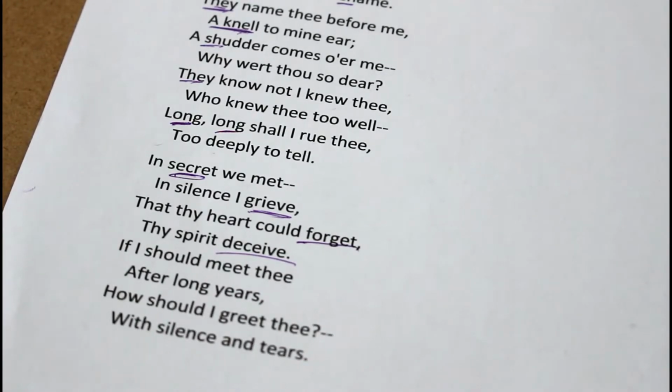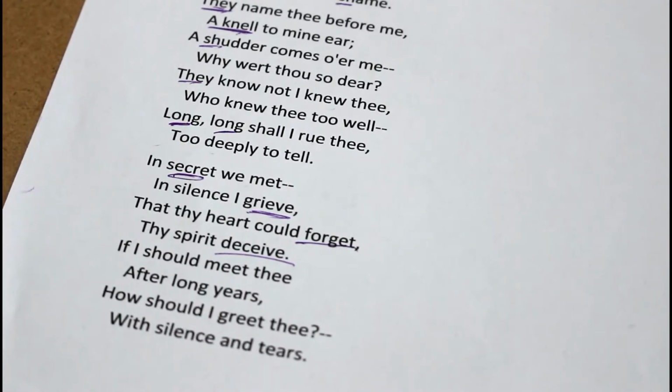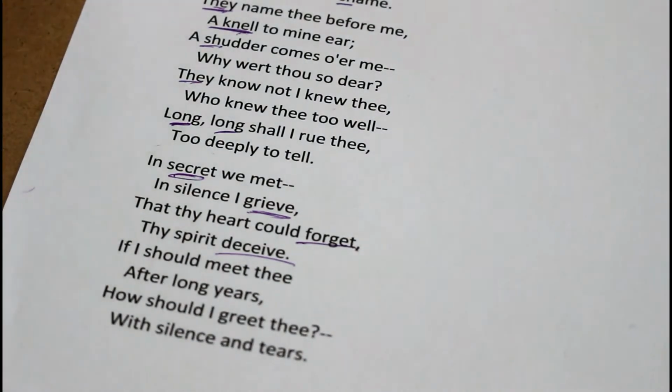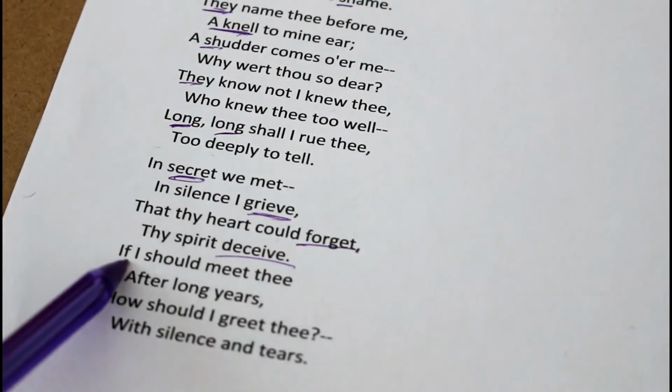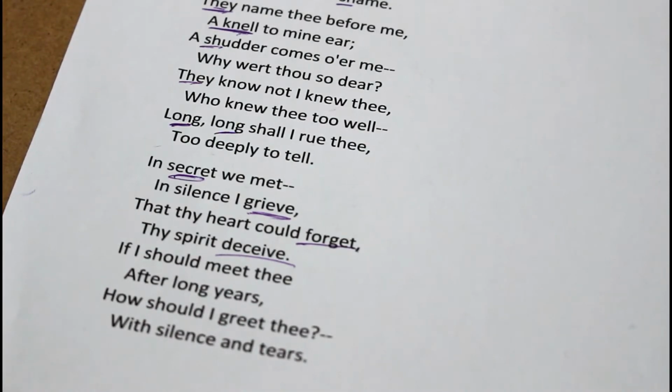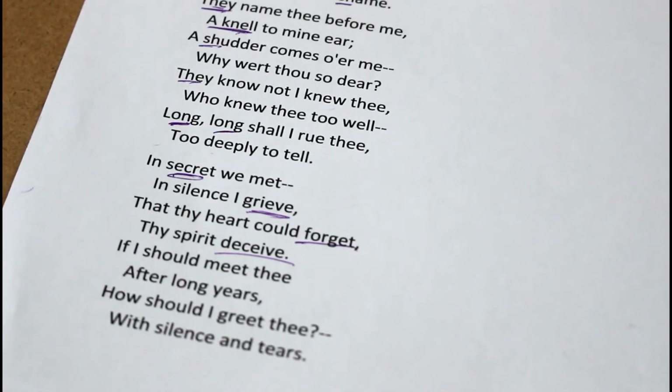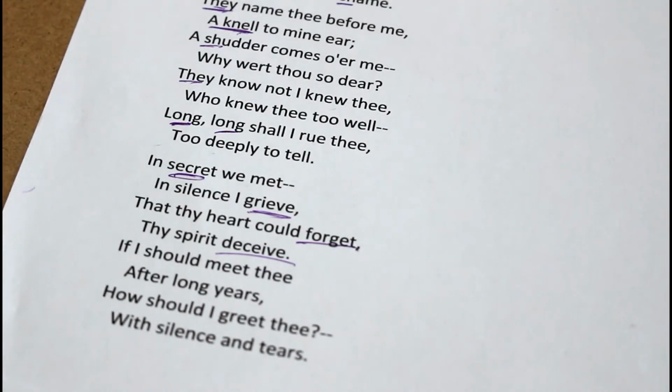"If I should meet thee after long years." So now he's switched from the past to the present, as he always does throughout this poem. Now he's quickly switched to the future. "If I should," it's the conditional. "If I should meet thee after long years, how should I greet thee?" And he answers his own question: "With silence and tears." Again, that repetition from stanza one emphasises secrecy, but also sorrow, that sense of pain, that sense of embitterment, that he's unable to move on from this relationship.